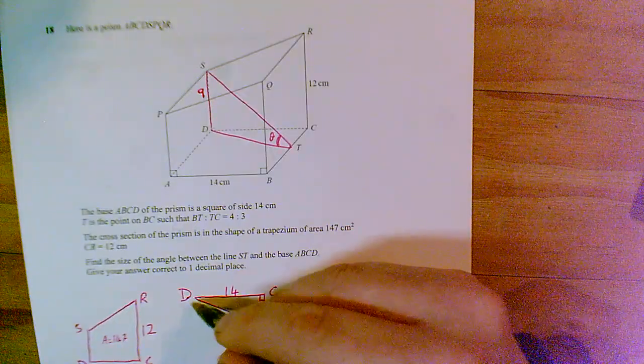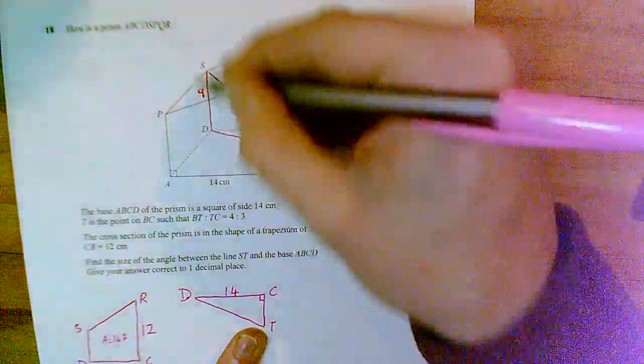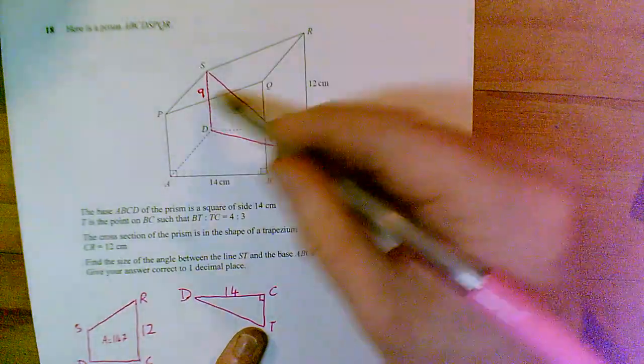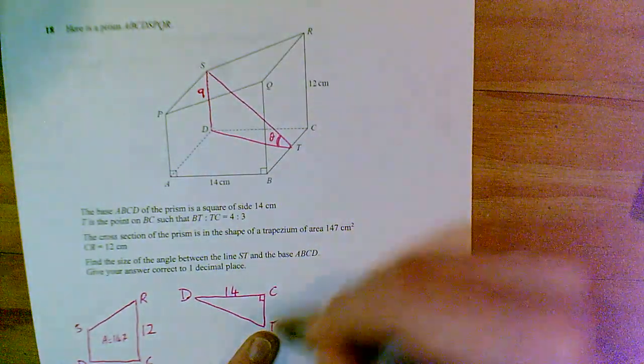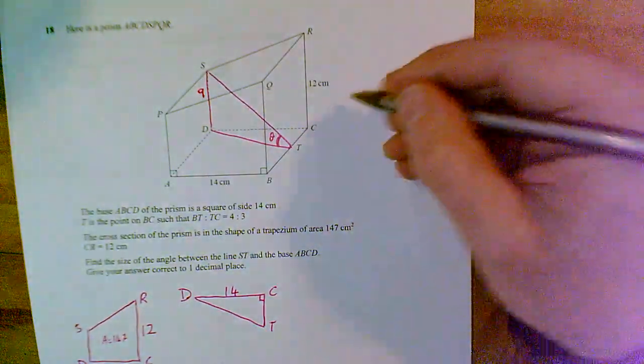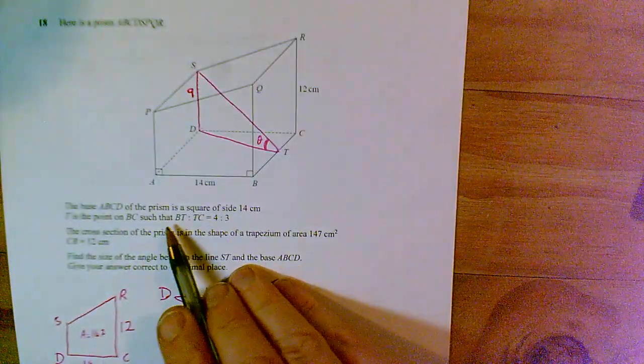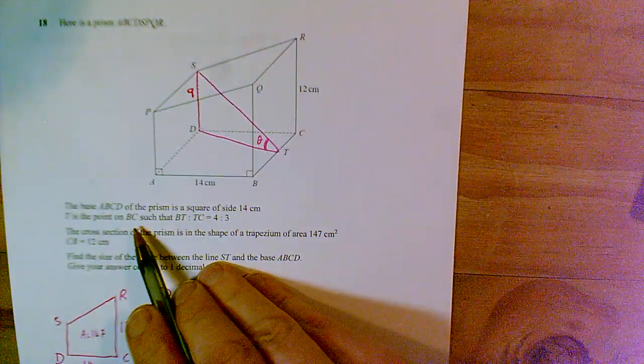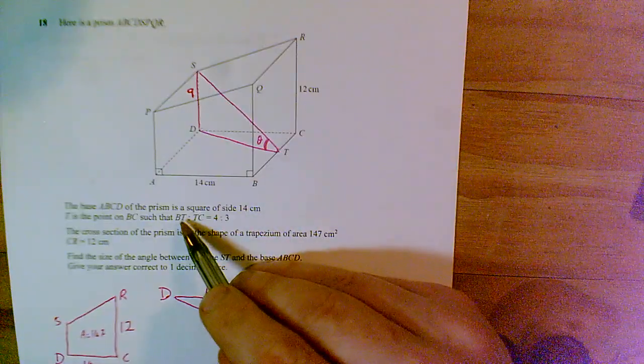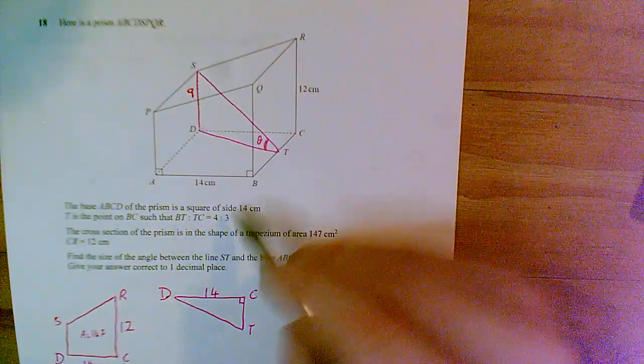And I'm trying to work out DT. Once I've worked out DT, I'm there. Well, I've got to do one little bit of trick. So CT, what does it tell us about CT? Well, it tells us that T is a point on BC, that line, such that BT to TC is 4 to 3.